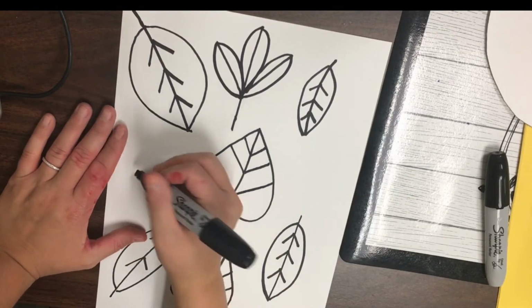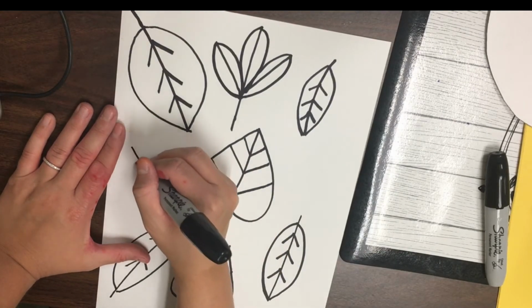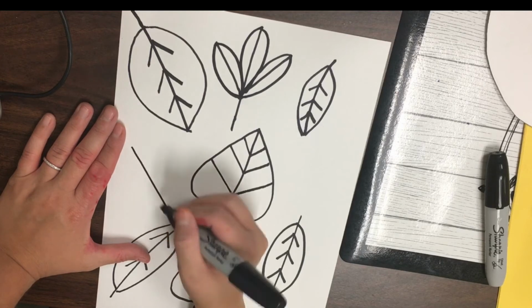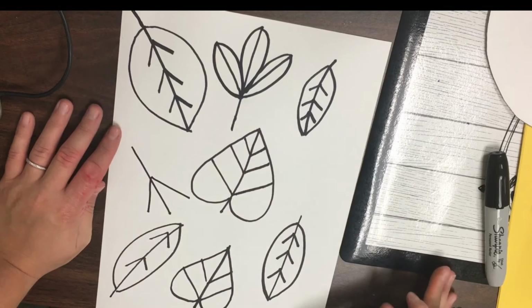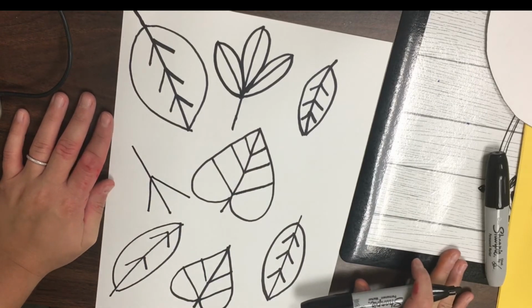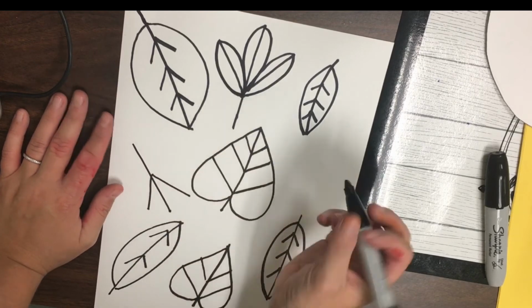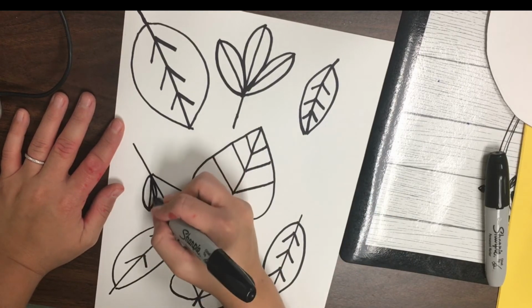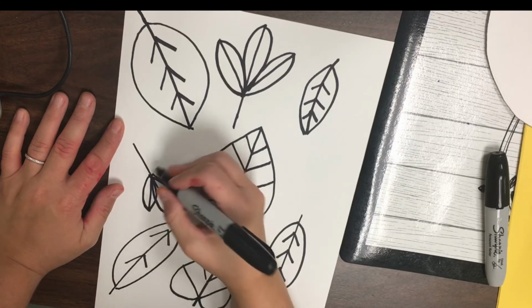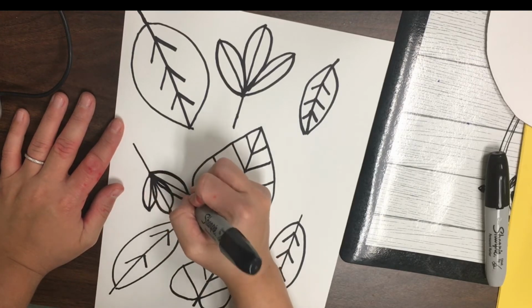So one more time, I'm gonna do a line. Then in the middle, draw a diagonal. Kind of looks like a foot, like a foot of a bird, or a footprint to a bird. And then you're gonna do a curve, curve, curve, curve, curve, curve.